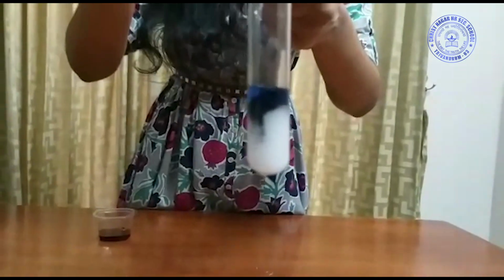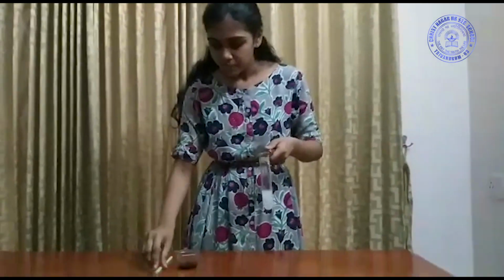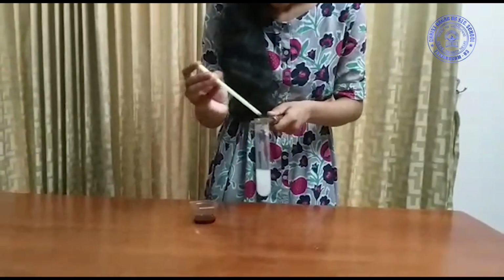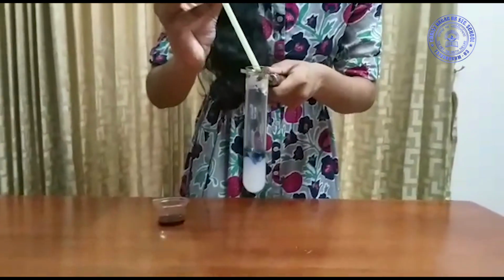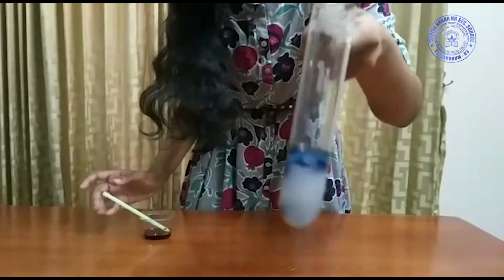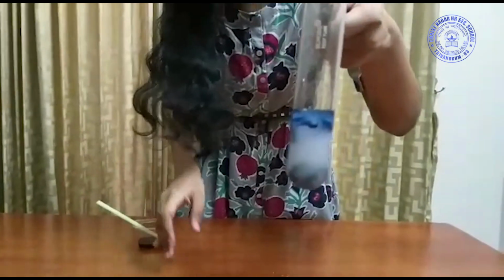Finally, let us again test this experiment with some rice water. I'll add this iodine solution to it. And you can again clearly see that the color of the solution turns bluish black due to the presence of starch in the rice water.